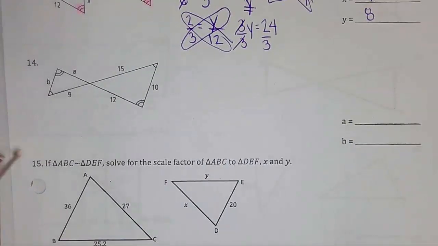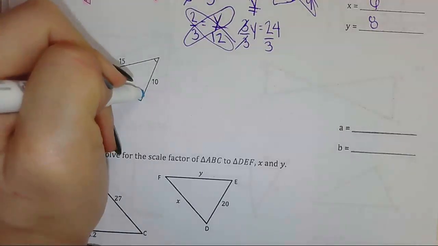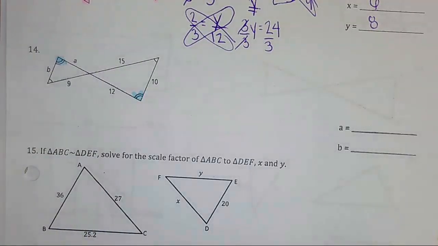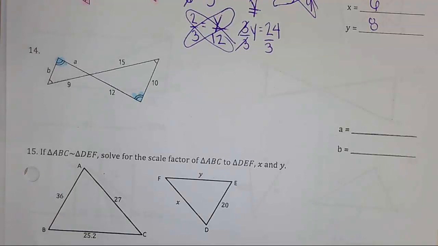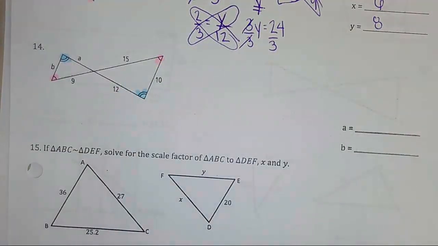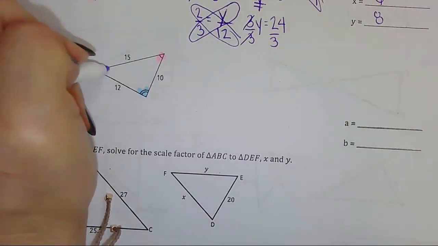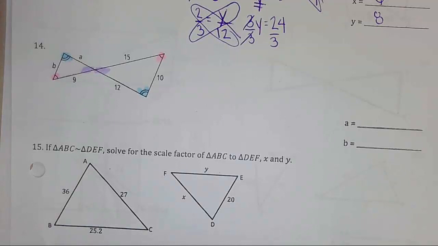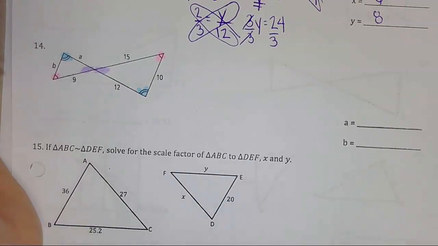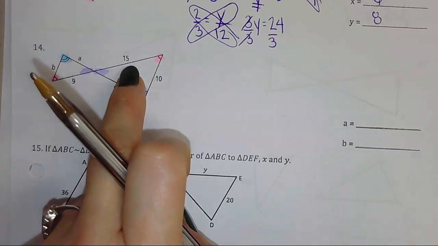Okay, so again, I'm going to color code for those of you who it helps. So these 2 liners, I'm going to just go ahead and put a bluish color, and this 1 liner a pinkish color. And then right here, my vertical angles, I'm just going to put purple. Okay, again, I need to find my scale factor. So let's go from right to left this time.